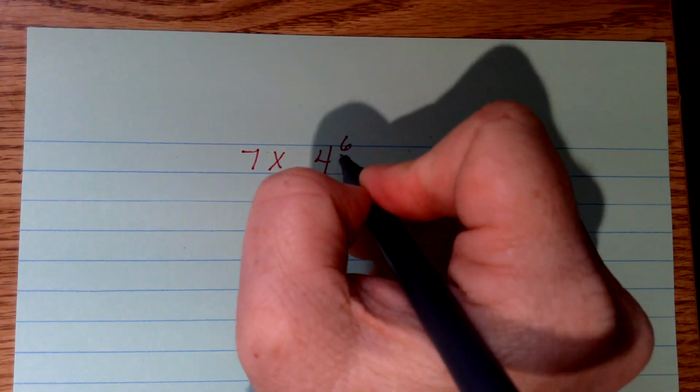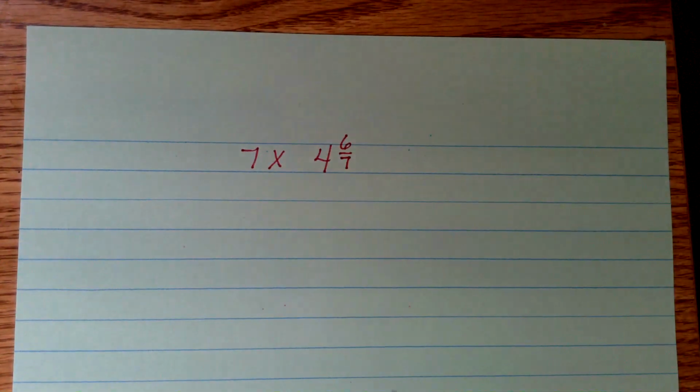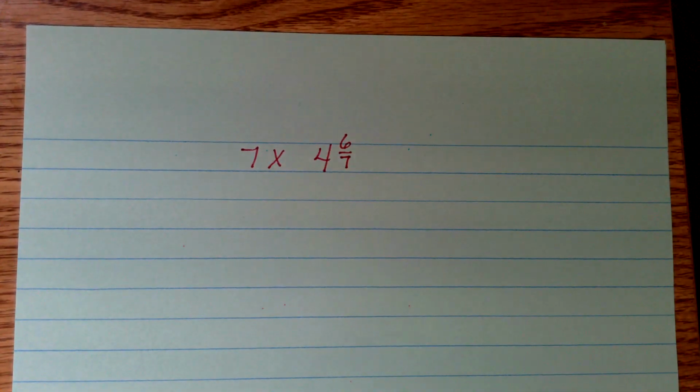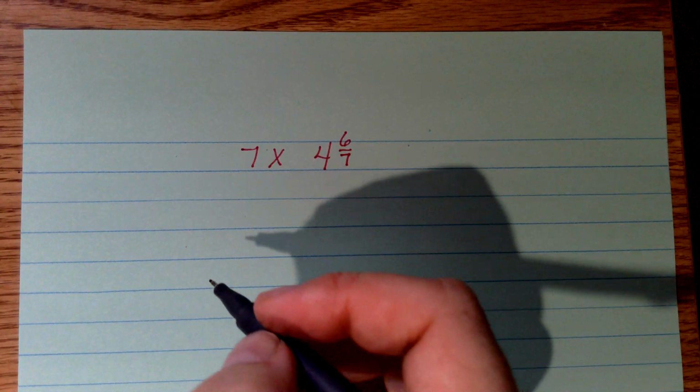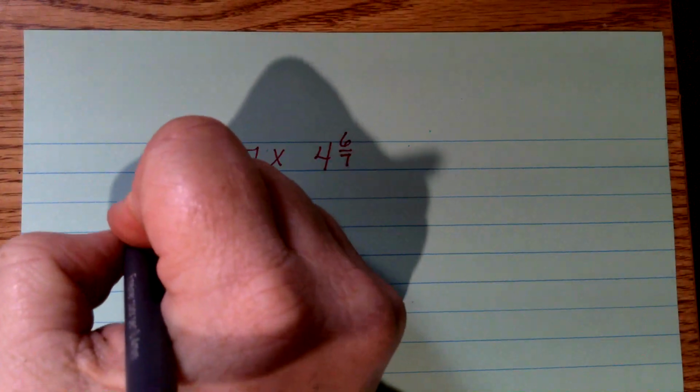So I will walk through this strategy with you using the same problem that we used on the last one, which was 7 times 4 6/7. All right. Remember, step 1 for strategy 2 is to change the mixed number to an improper fraction.